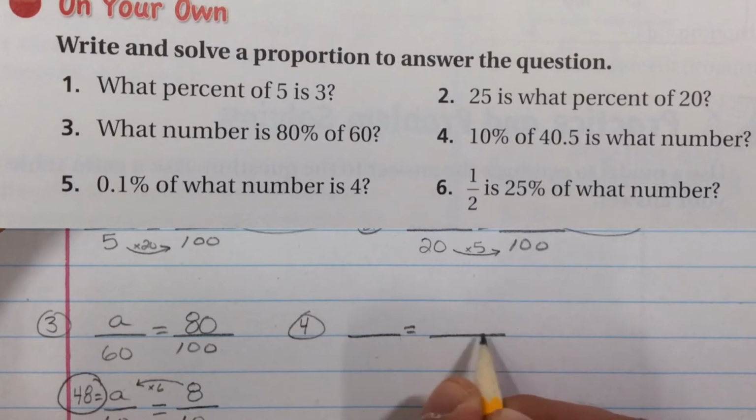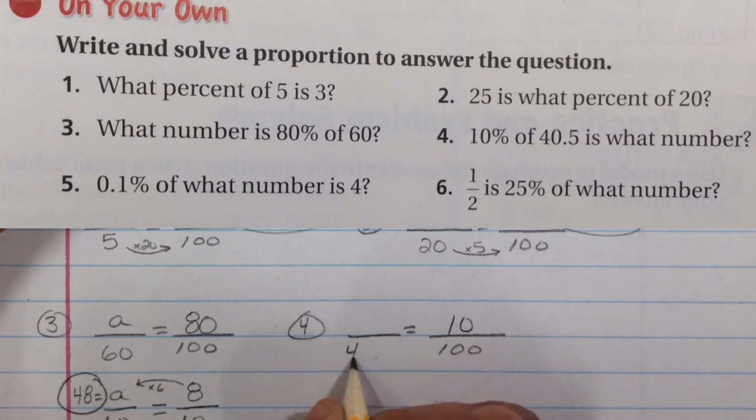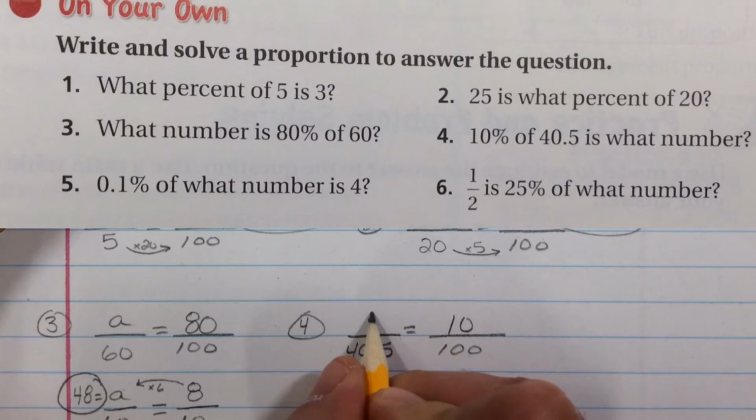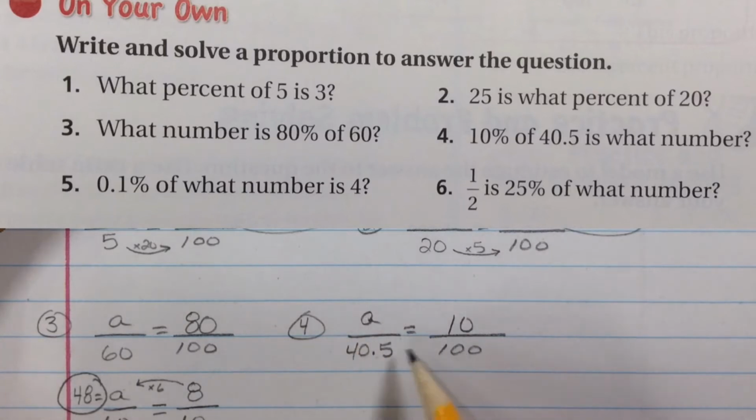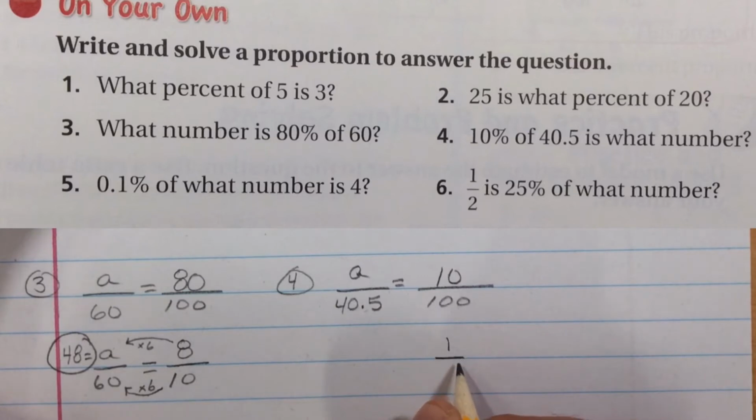Number 4. Line equals line over 100. 10%, so the 10 goes up there, of 40.5 is what number? So that's where we're putting that. Now I will simplify here, and I can get this to go down to 1 over 10 equals A over 40.5. And you know what? 10 times what is 40.5?